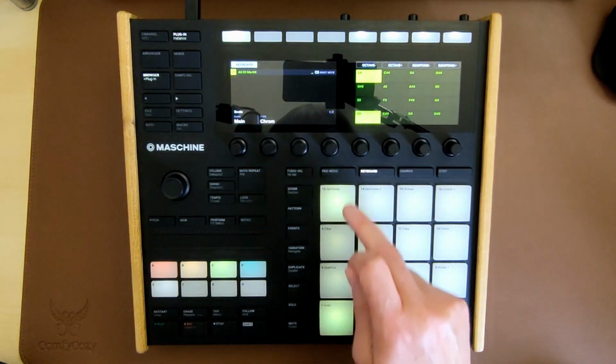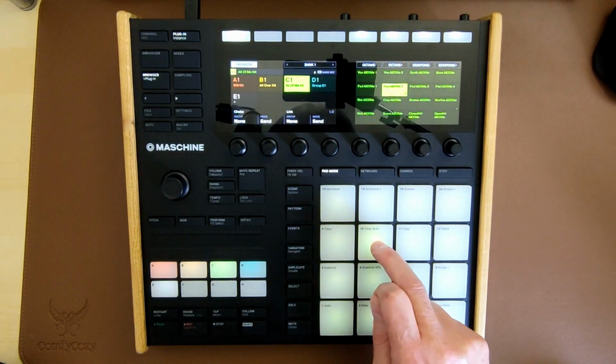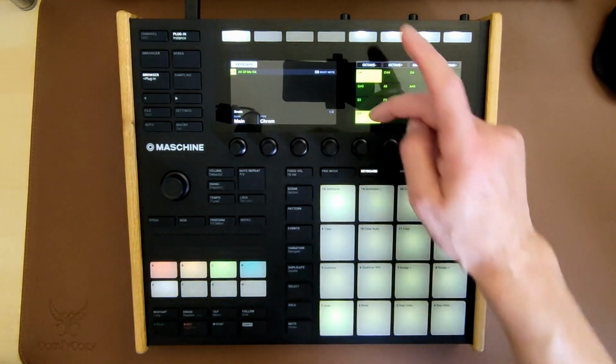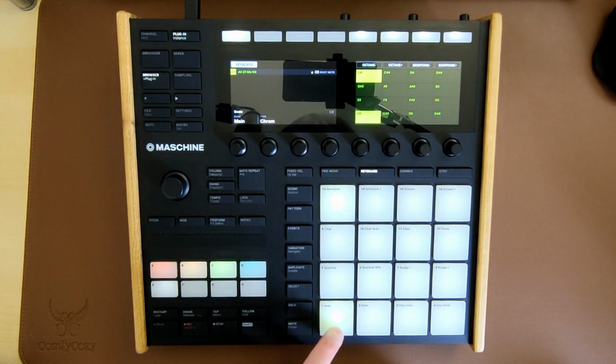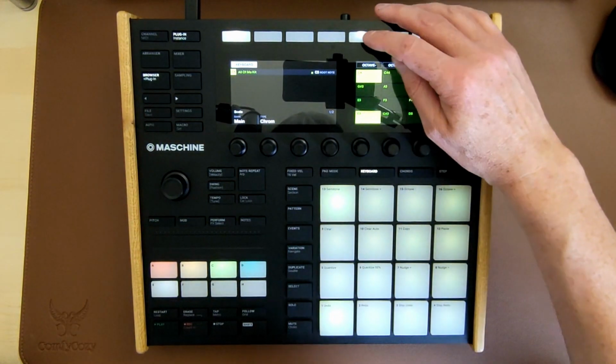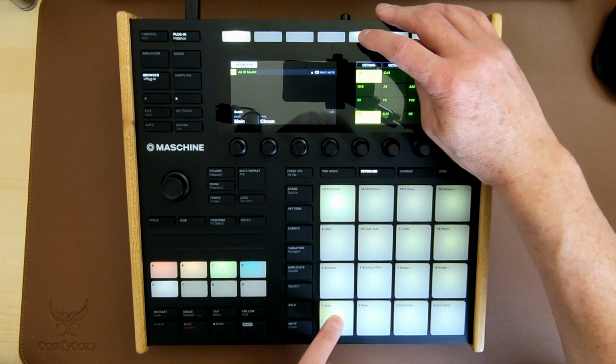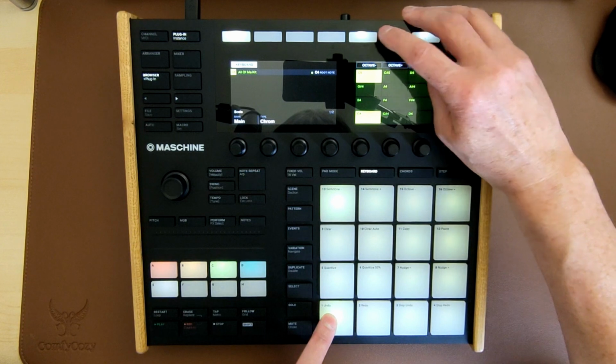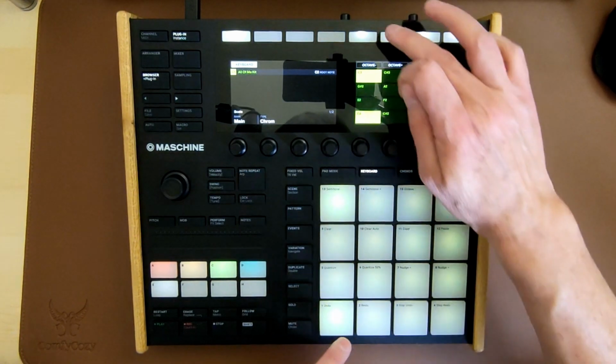So if we go to keyboard mode, we'll take that pad and put it into keyboard mode. We're starting off at C3, and if we want to go down, or we could start it off at C4, we'll leave it at C3.